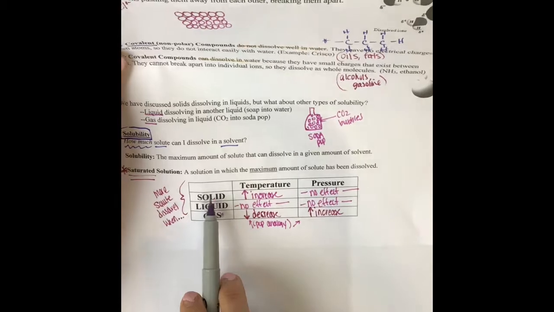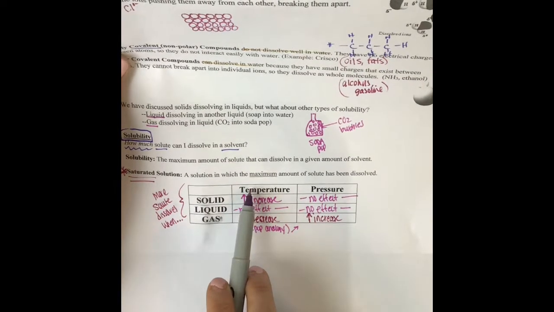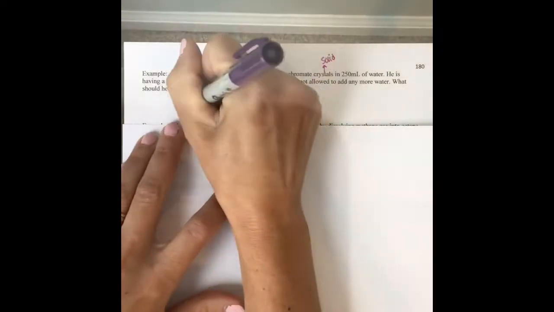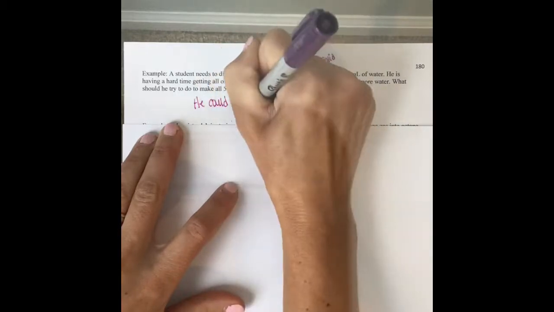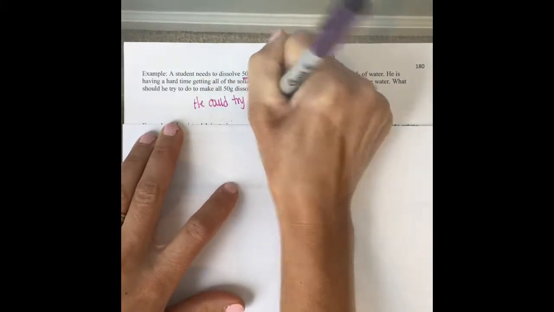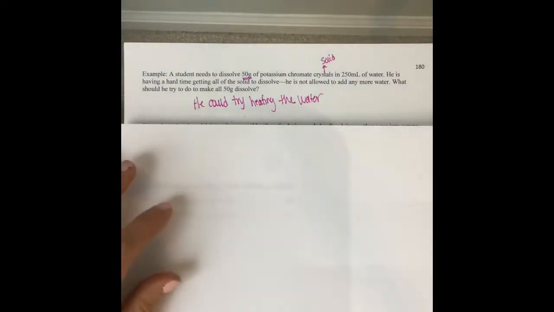Okay, you could go back to our table and look at the solid and see what the student could do to increase solubility. So we could put that he could try heating the water, and likely using warm water, more of the solute would dissolve.